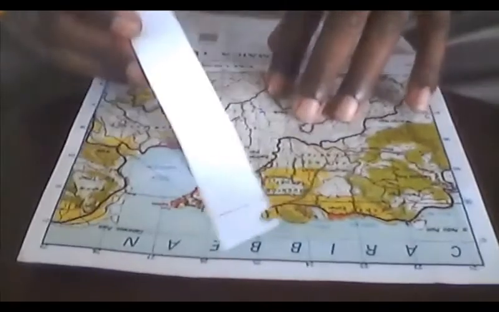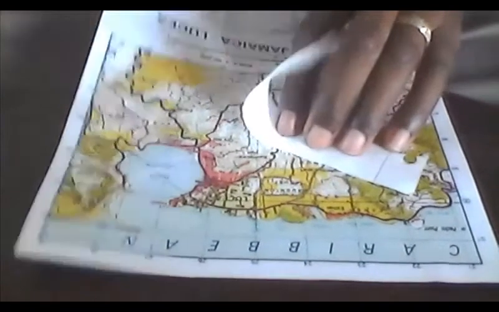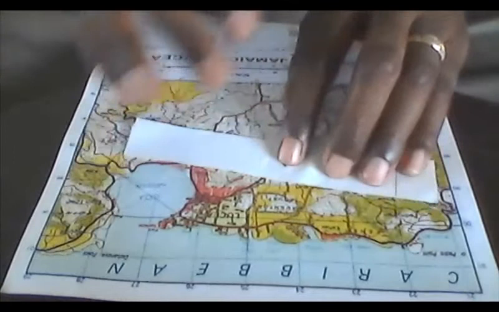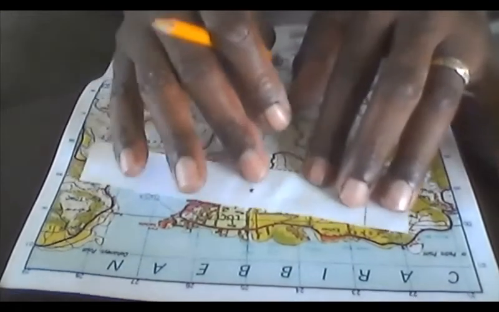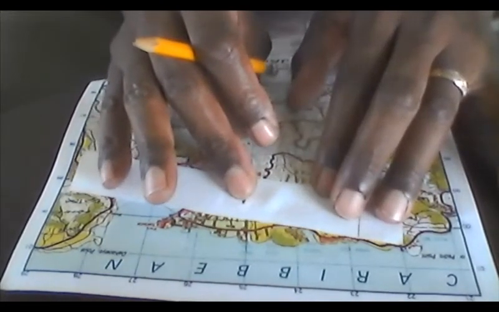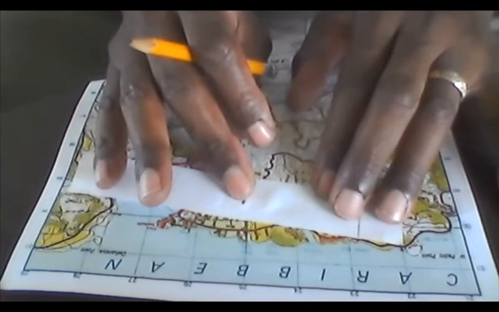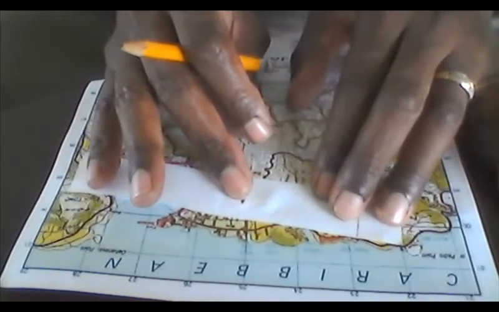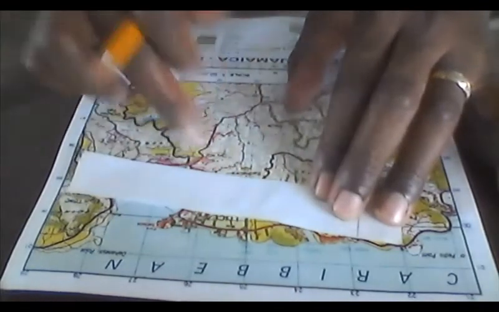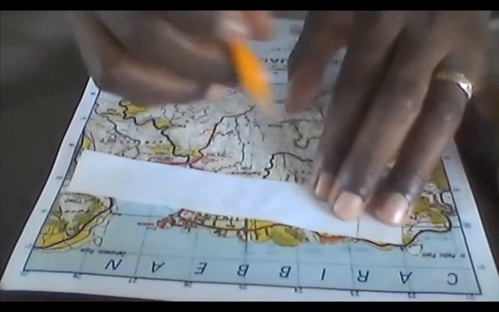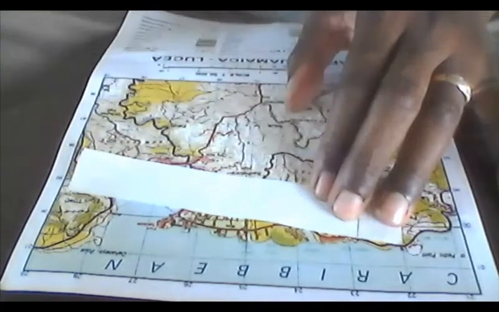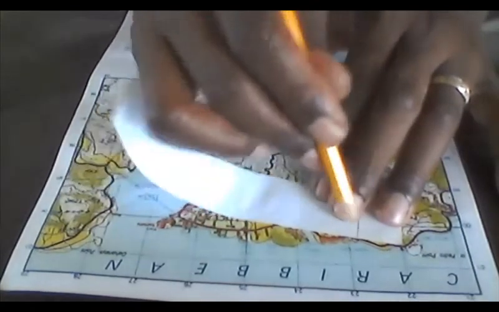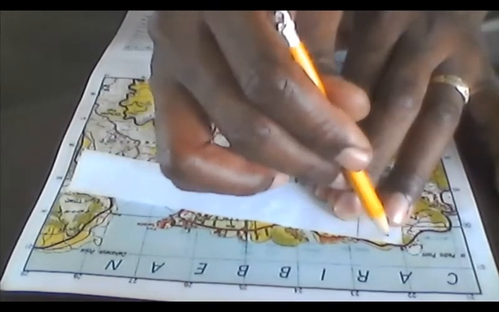So again, you're going to put the edge of your paper along the road, exactly where it starts. The edge of your paper must be exactly where you started your mark. Put your paper along the side of the road, not on the road, so you can see the road clearly.